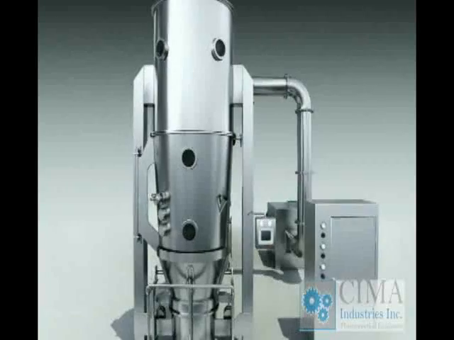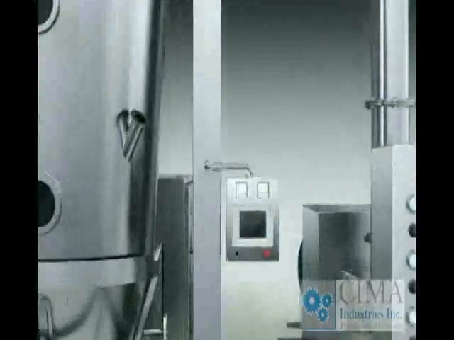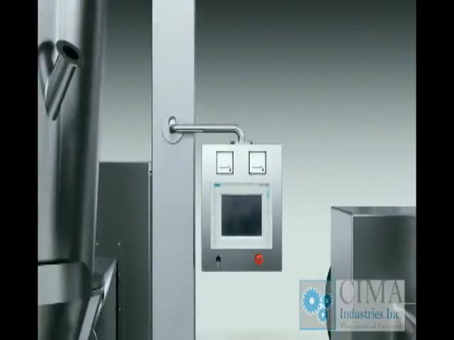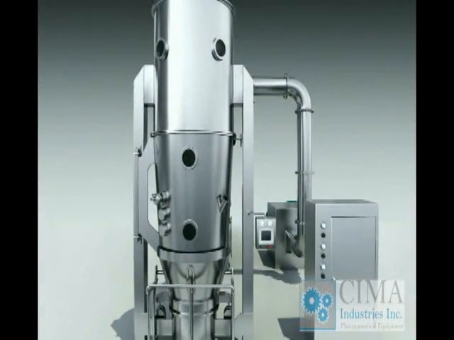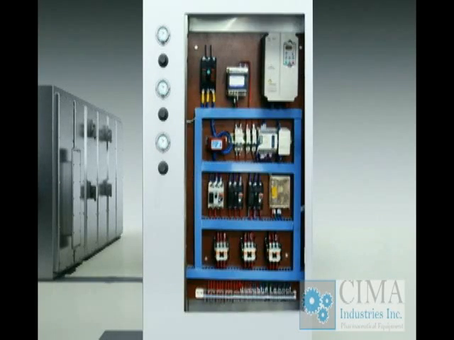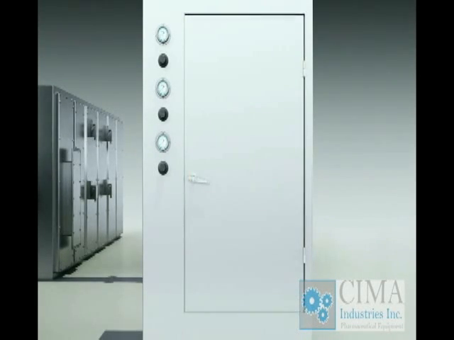Control system. 1. Siemens PLC and human machine interface are normally supplied for the control system. 2. Inverter is normally used for the suction fan, so as to adjust the air velocity and pressure smoothly and save energy.